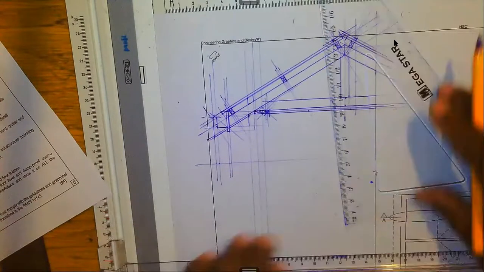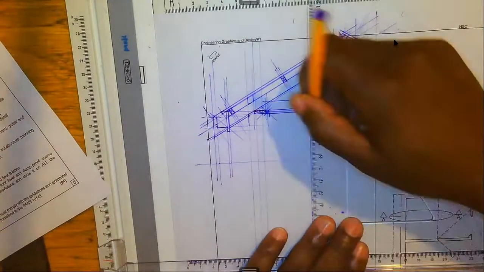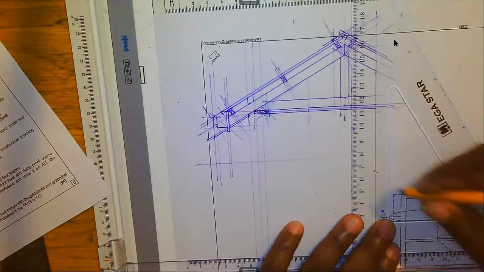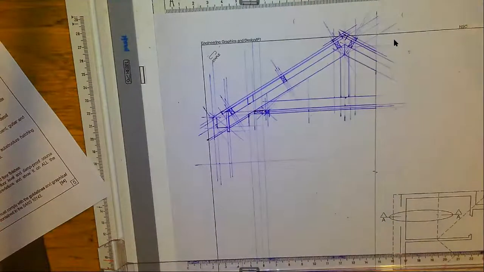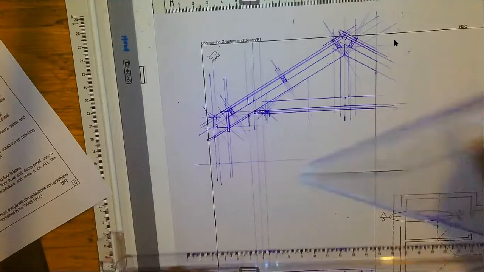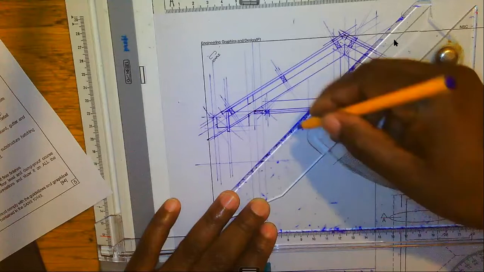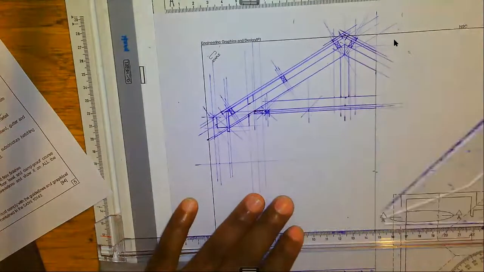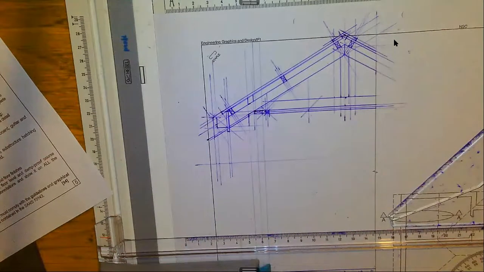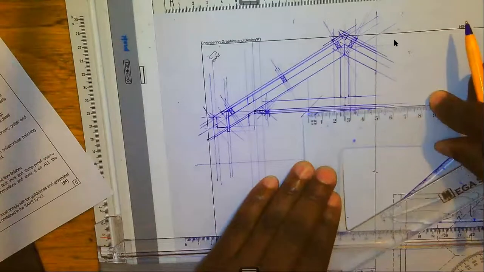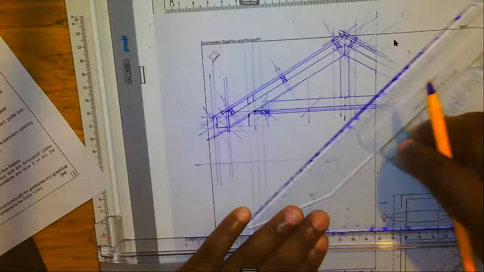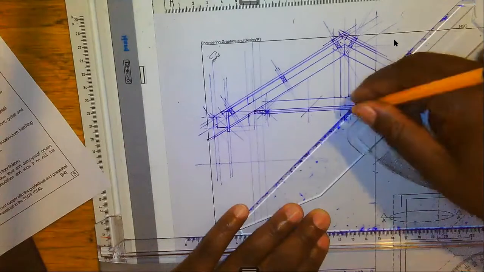Then we take this one up. We take this one up. Very simple exercise. Then you take your 45 degrees set square through that center. You miter like that. Let me just verify if this is the right thing. Yes, it is. You come here, you do that.